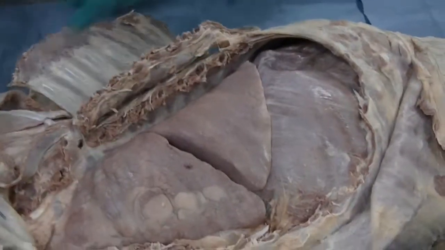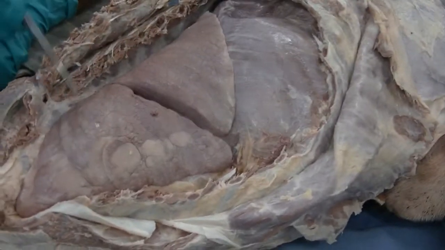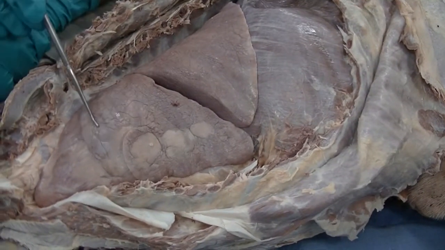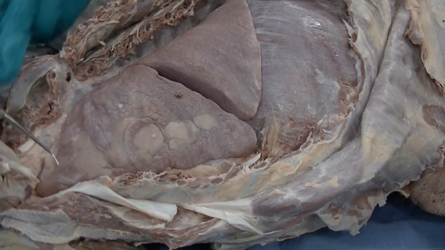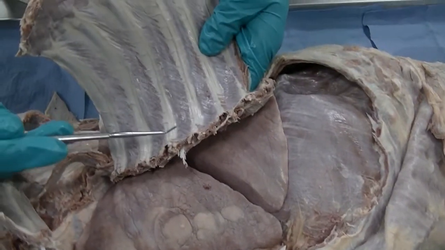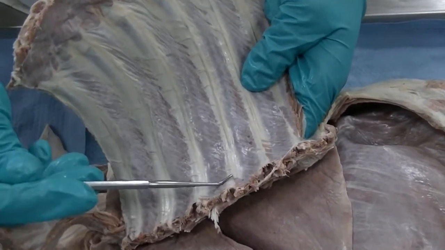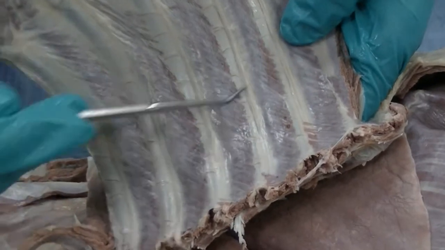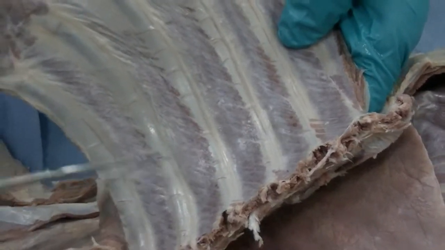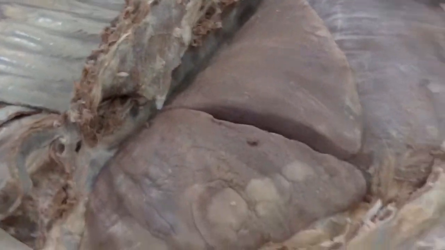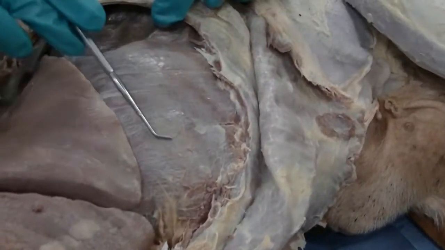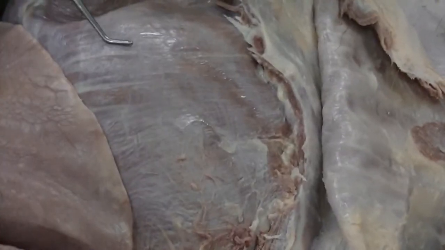So we have the pleura which is present on the lung itself, that is your pulmonary pleura or visceral pleura. The pleura which is present on the ribs as well as on the intercostal muscles from inside, that is your costal pleura, which is one of the parietal pleura. Then we have pleura which is present on the diaphragm, that is your diaphragmatic pleura, which is also one of the parietal pleura.